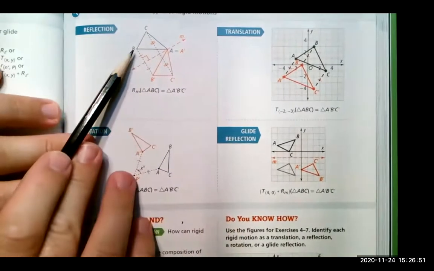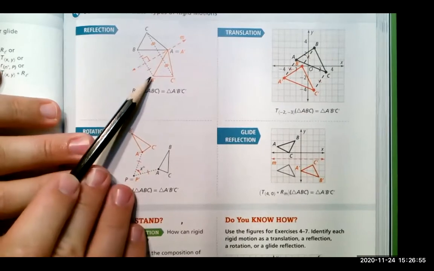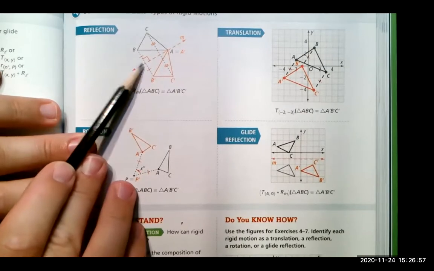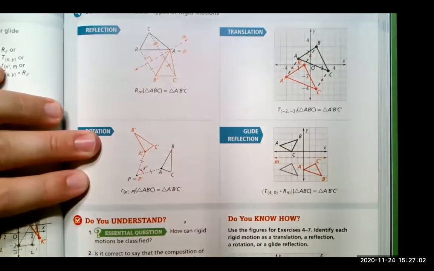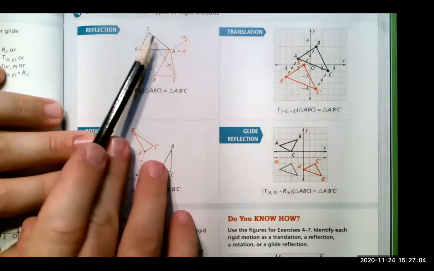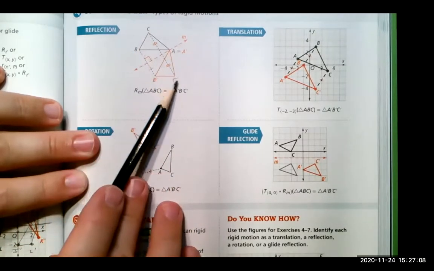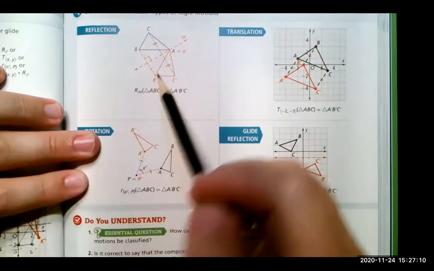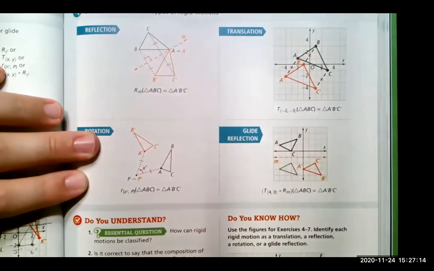The distance between my pre-image and that line of reflection is the same as the distance between my image and that line of reflection. I know that because they both have one single tick mark there. The distance between C and that line of reflection is the same distance as C prime to that line of reflection, and I can tell that because it's got two tick marks to measure out both of those things.